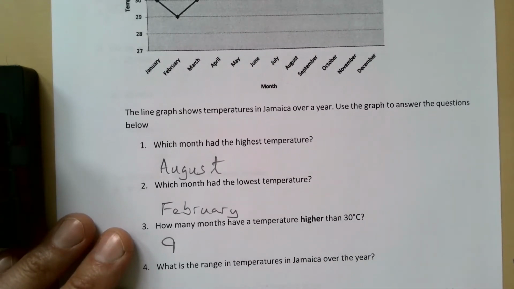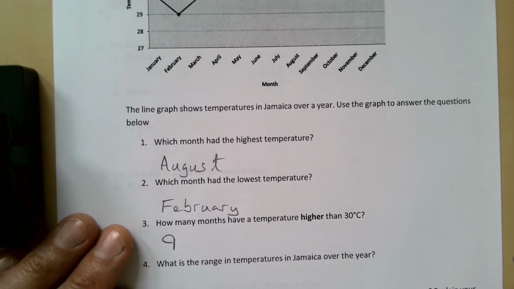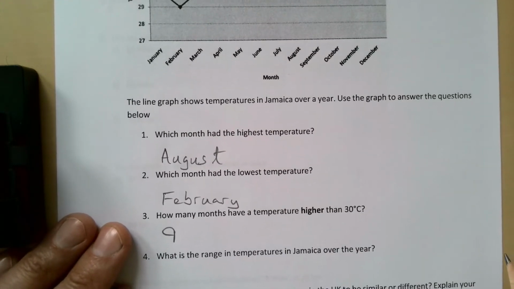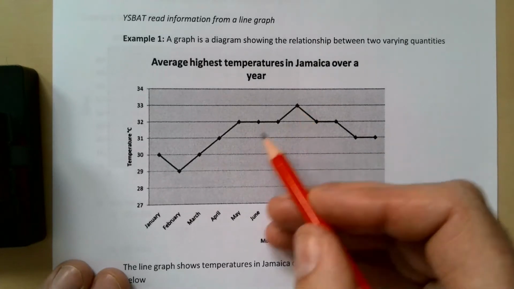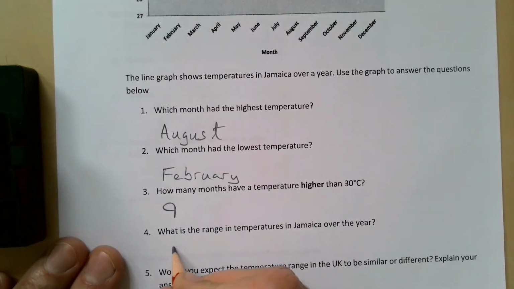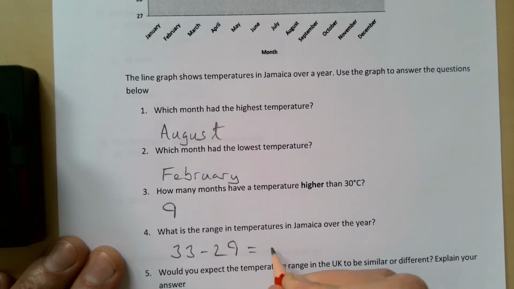What is the range in temperatures in Jamaica over the year? So what's range? Range is the highest take away the lowest. So our highest is 33 and our lowest is 29. 33 take away 29, which is 4 degrees C.